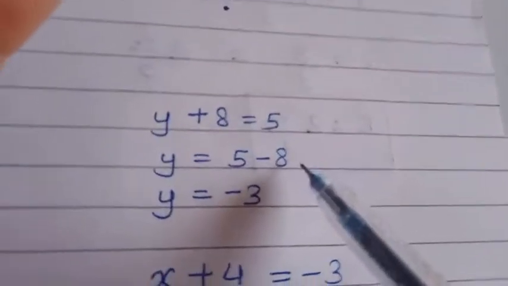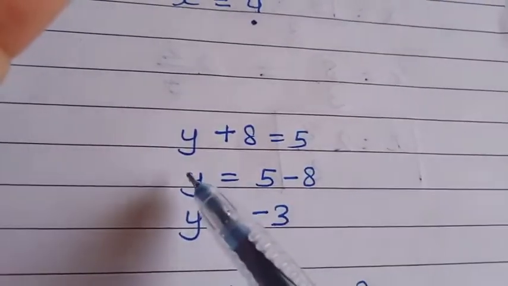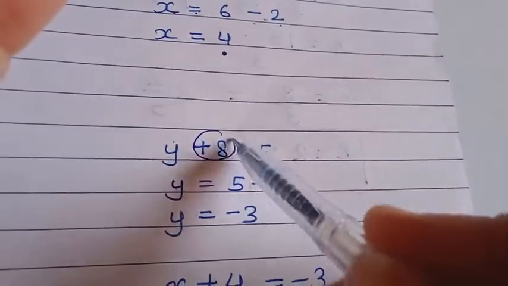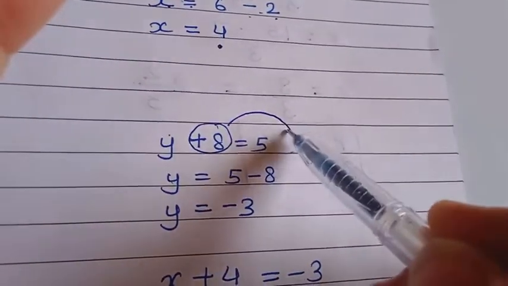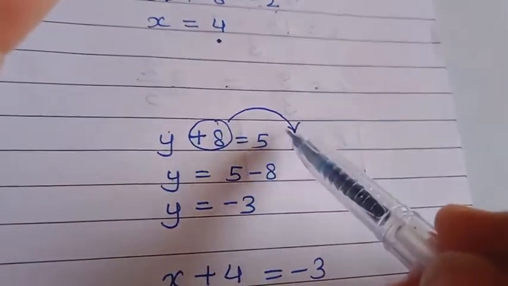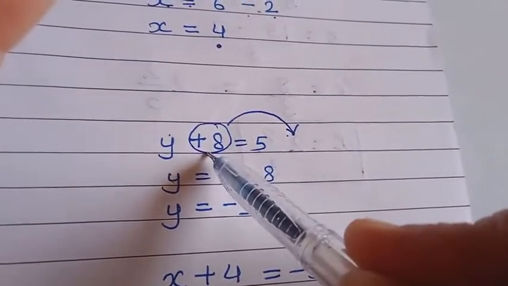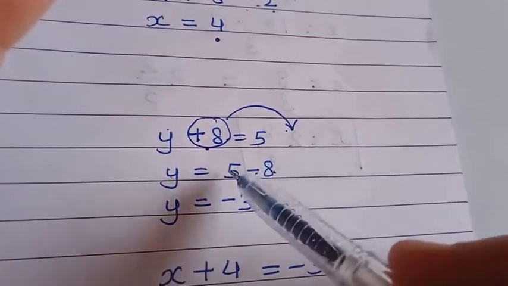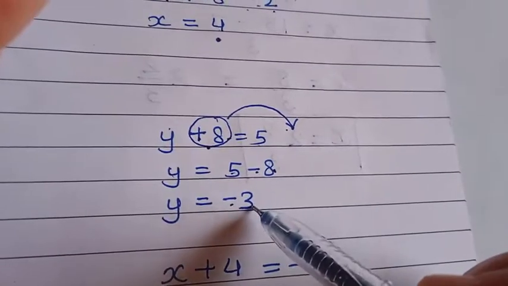Now the same thing by transposition we will see. y I have kept as it is, and this plus 8 I have transposed to RHS. I told you, when you are transposing, you should change its sign. So plus 8 becomes minus 8. So 5 minus 8 is minus 3.